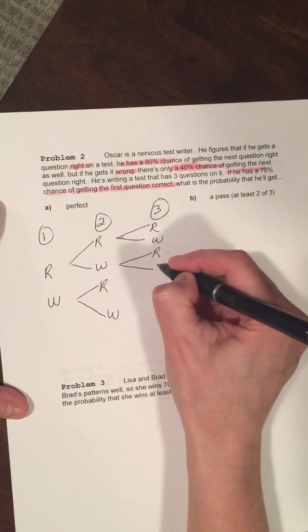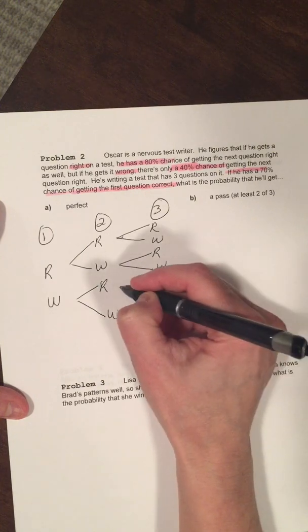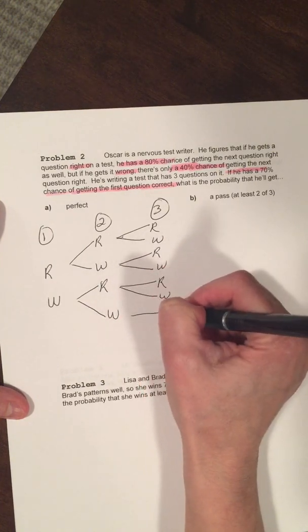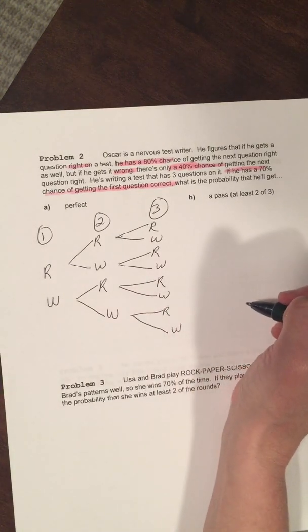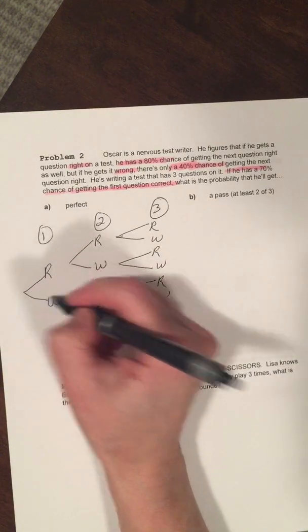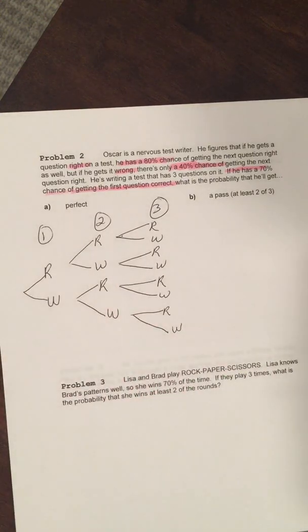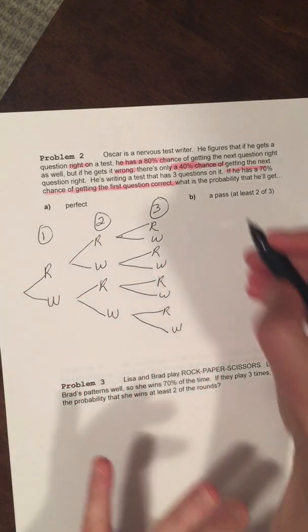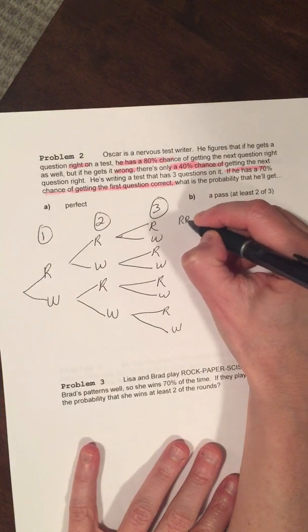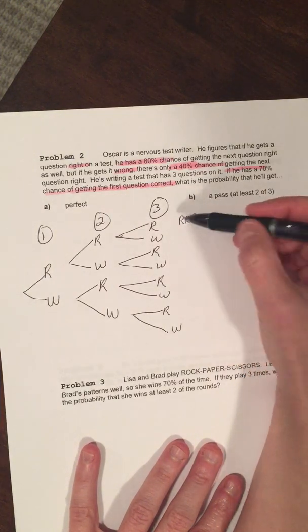So let me draw my tree. The difference between this question and the coin toss is that your probability at each of these stages is completely different. So hold on for a second. Let's get the tree diagram written and let's write the outcomes.